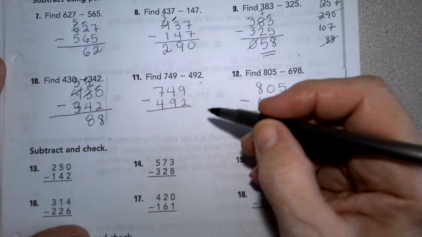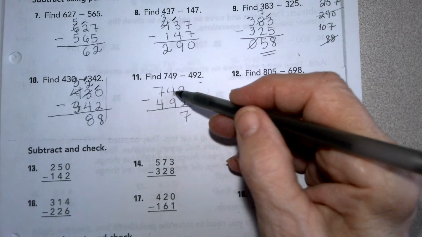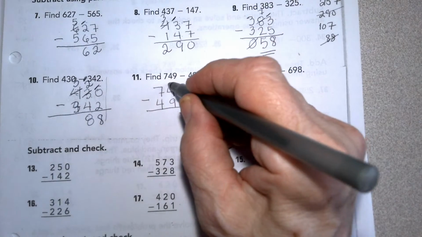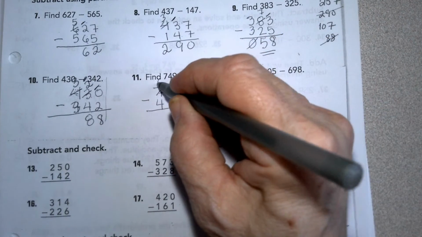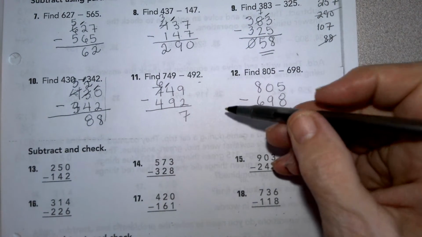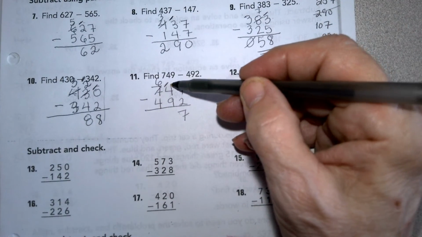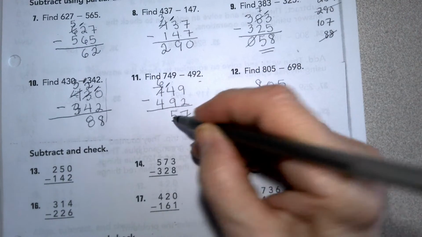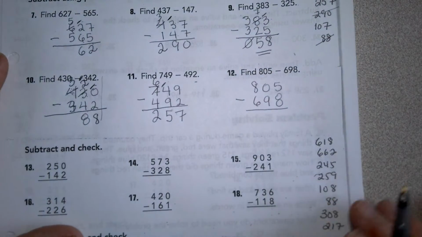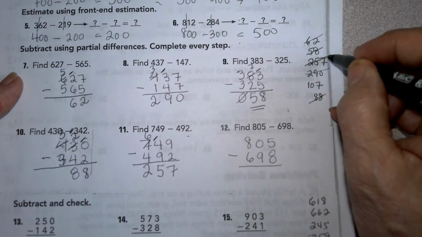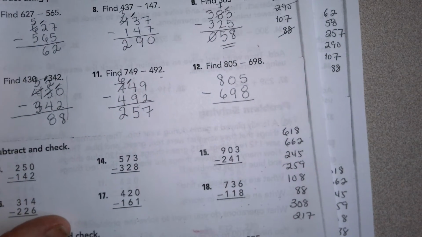9 minus 2 is what? Is 7. Can I take 4 minus 9? No. So I'm going to pre-borrow, getting it from, which becomes a 6, and then 14 minus 9. 5. Very good. 9 to 10 is 1, plus 4 more is 5. Good job. 6 minus 4 is 2. You guys are getting to be great subtractors. But now, here's one that you might have forgotten about.